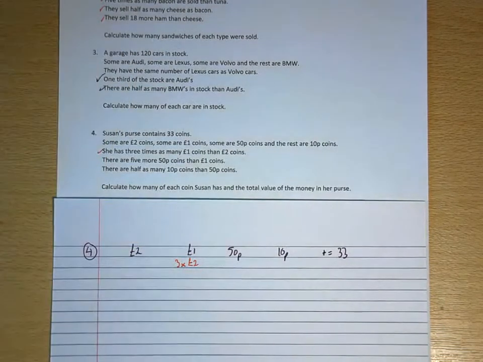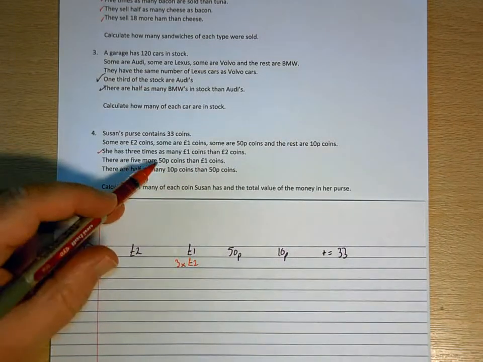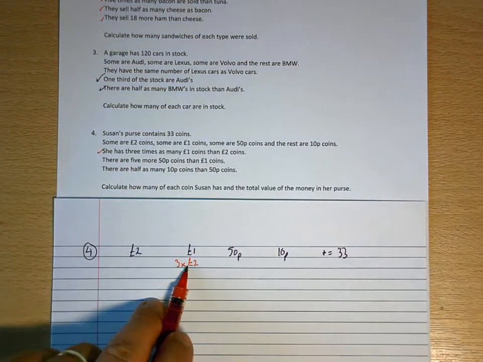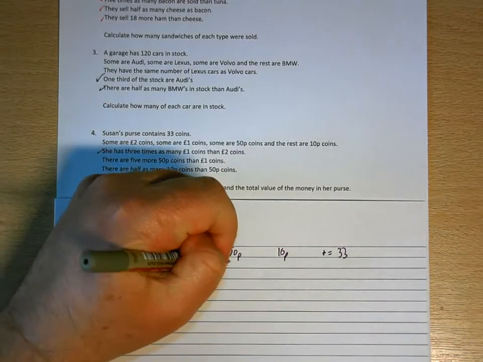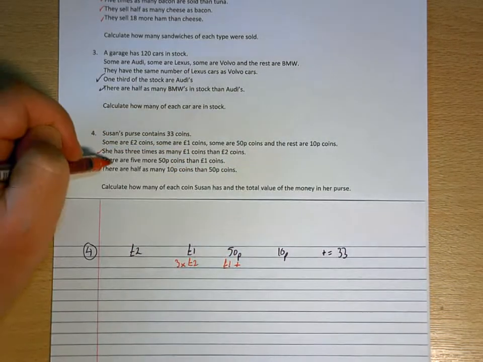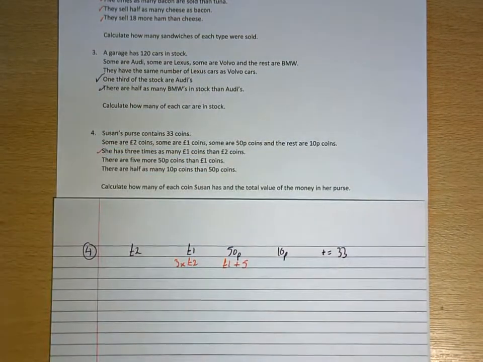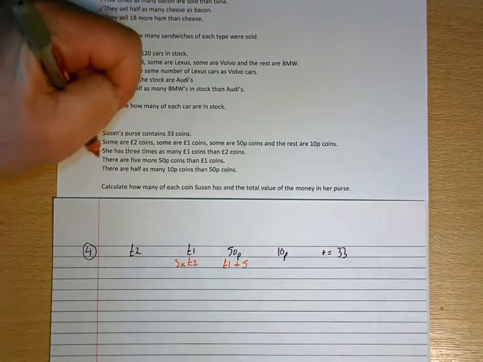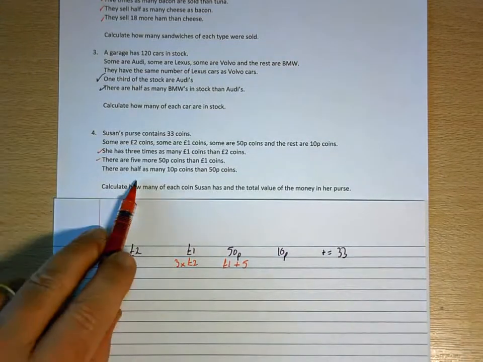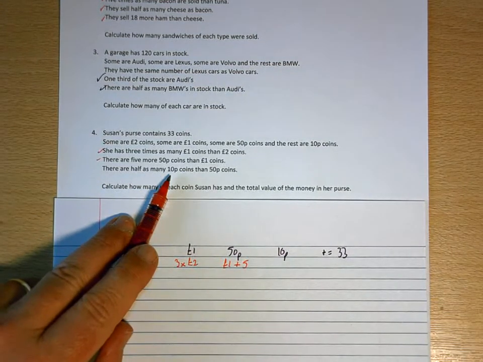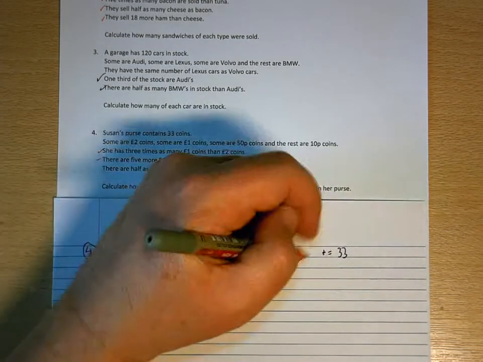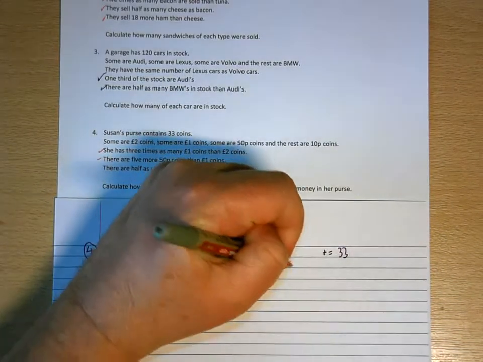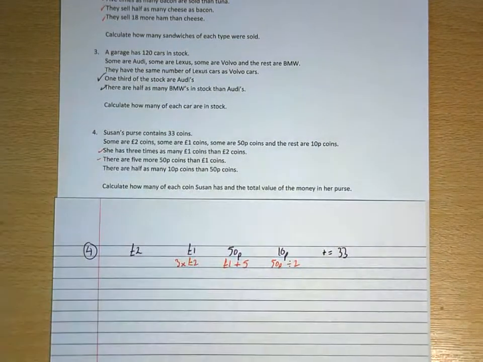there are. There are 5 more 50p coins than £1 coins. So however many £1 coins there are, I have to add 5, and that will tell me how many 50p coins there are. There are half as many 10p coins as 50p coins. So however many 50p coins there are, I'm going to halve it. And that's got to add up to give me 33.